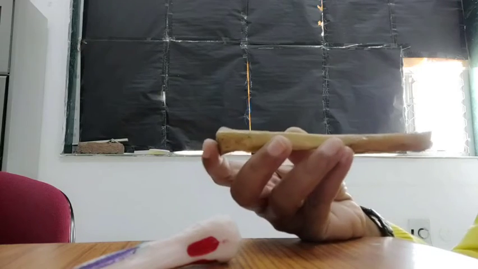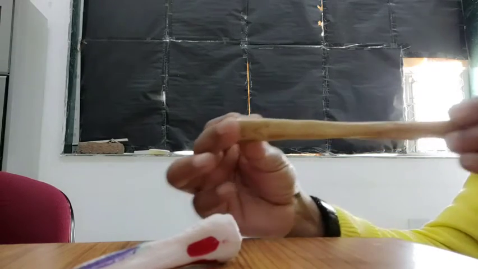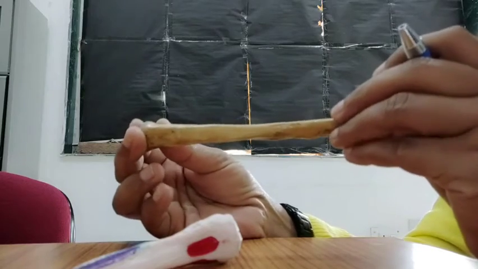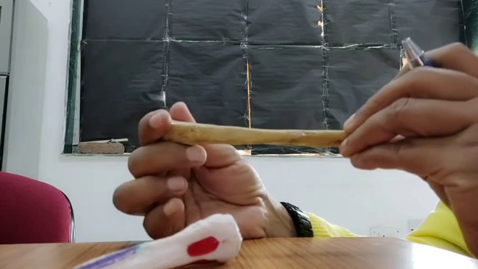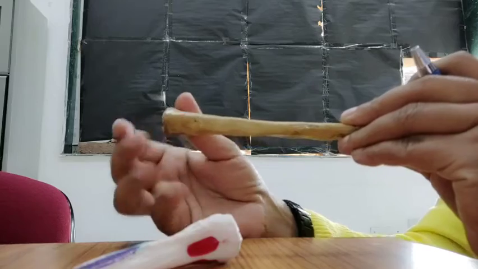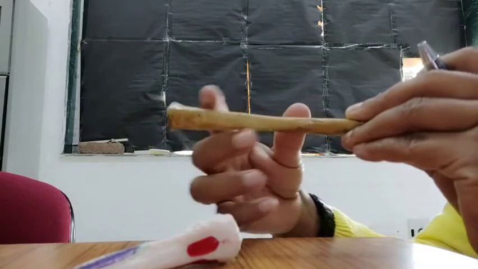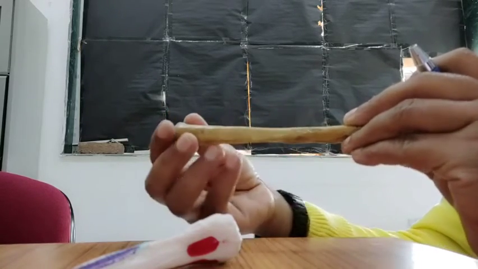First of all, you know that there are 2 ends in this bone. This is clavicle. It has a medial end and a lateral end. Then you have the shaft, the cylindrical part in between the 2 ends.